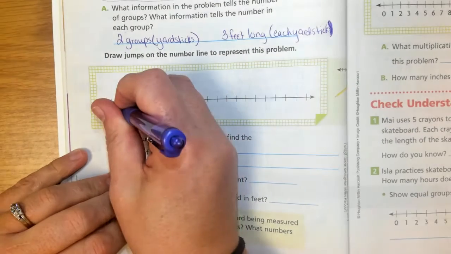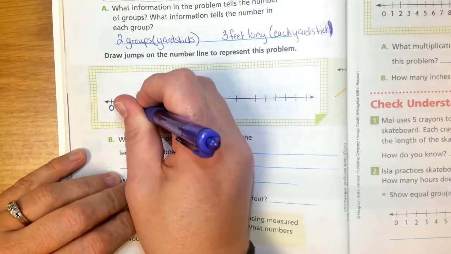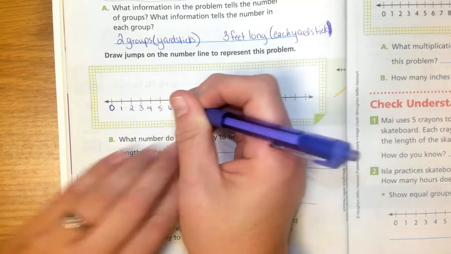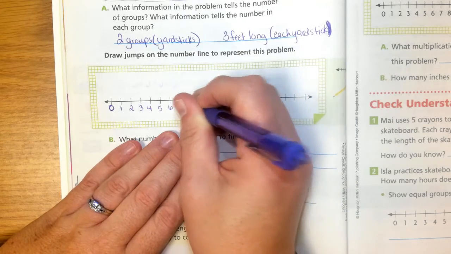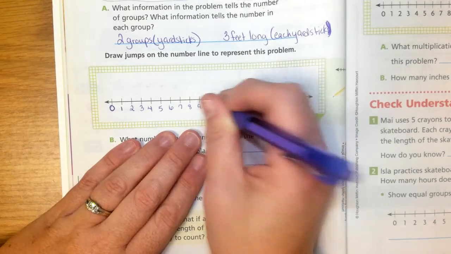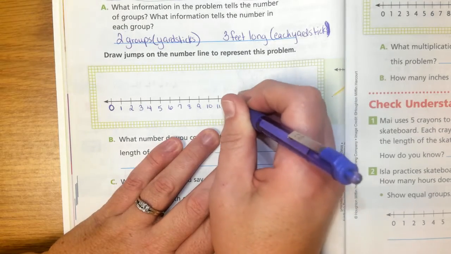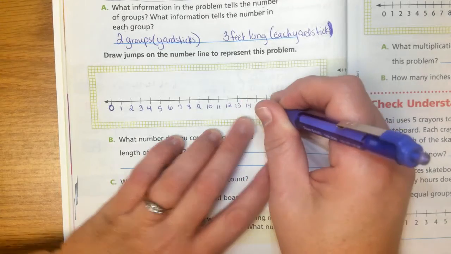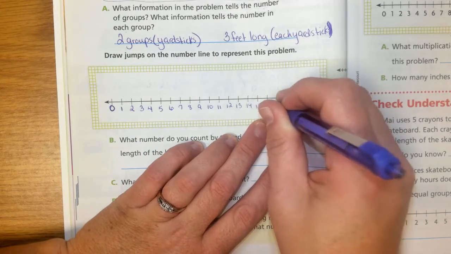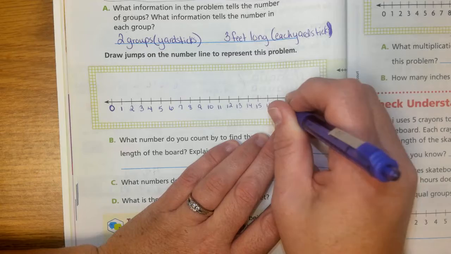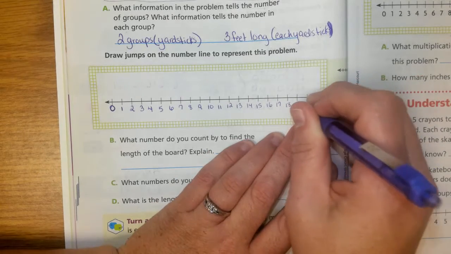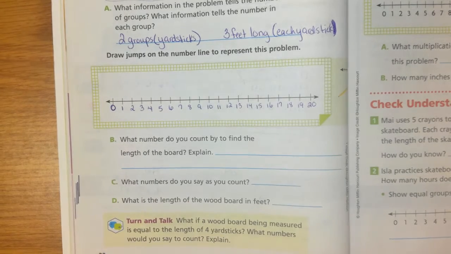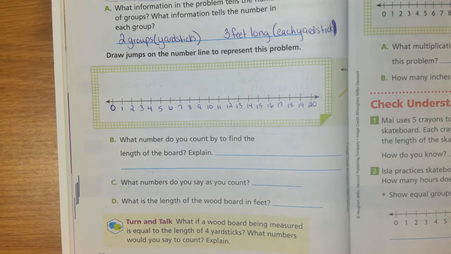And then we could go 1, 2, 3, 4, 5, 6, 7, 8, 9, 10, 11, 12, 13, 14, 15, 16, 17, 18, 19, 20. So this number line goes up to the number 20.